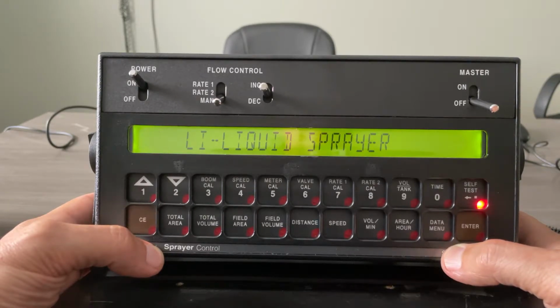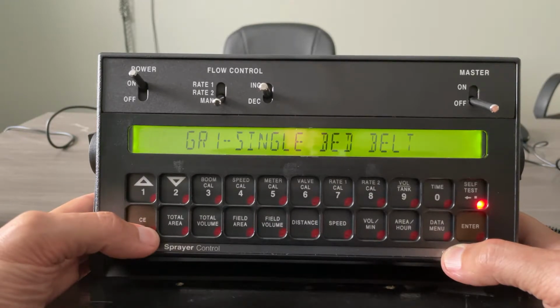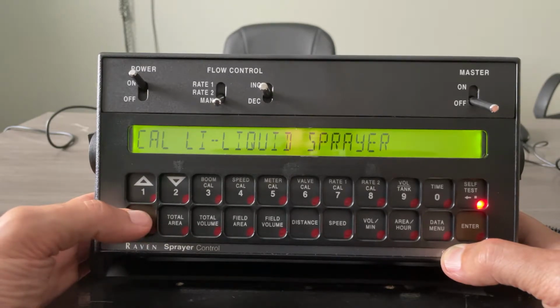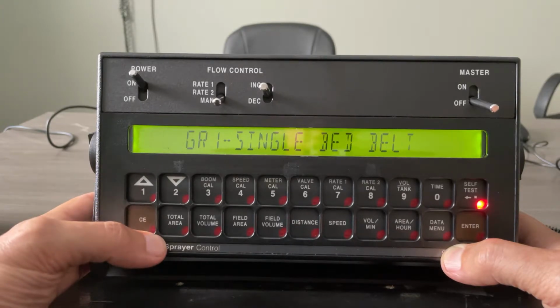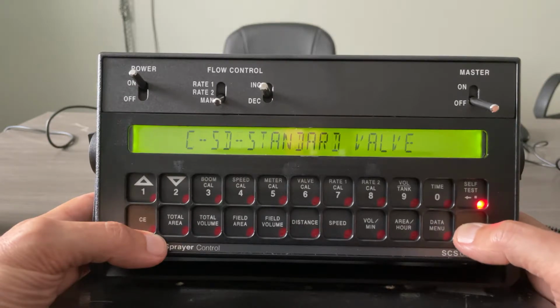And on the 660 we have liquid, we have granular, one, which is a single bed belt, which is what we'll do for a pull type spreader. And then they also show that we have a split belt, which some of your truck applicators have. But in this case, we're going to go back to granular. And then we're going to go ahead and lock that in with our enter button.